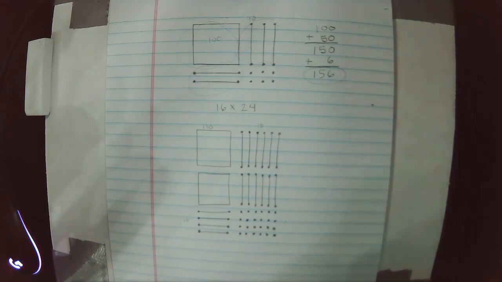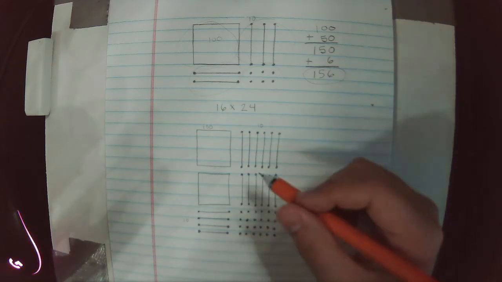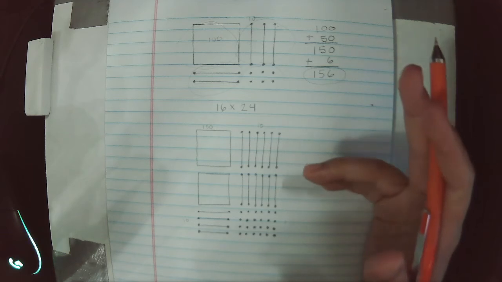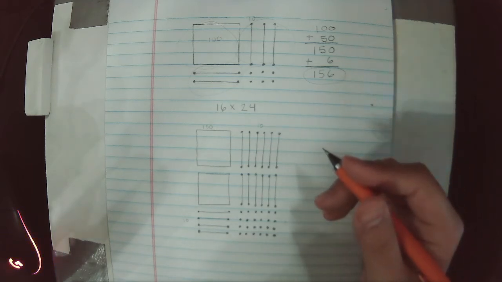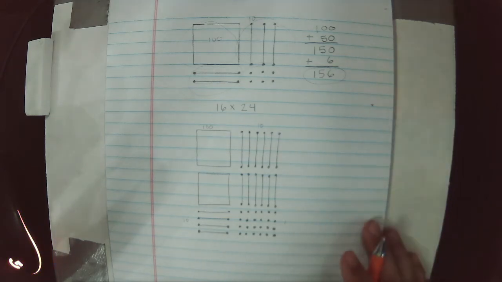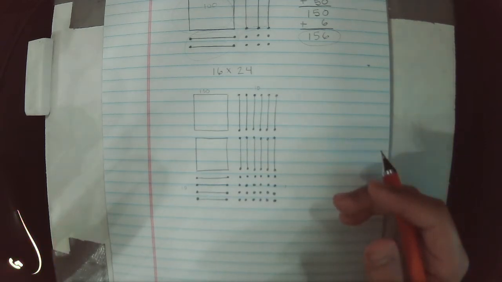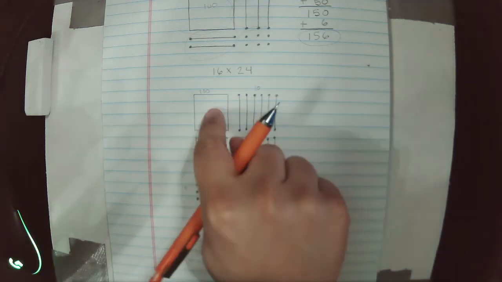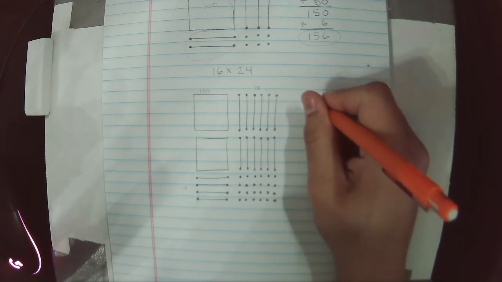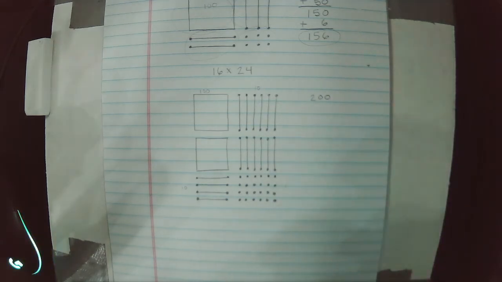If I multiply 16 by 24, what should I get? If I count my hundreds, just the hundreds for right now, who can tell me what would I get? If I just count my hundreds, what would I have? Kylie? You would have 200, because I have two squares. Okay.